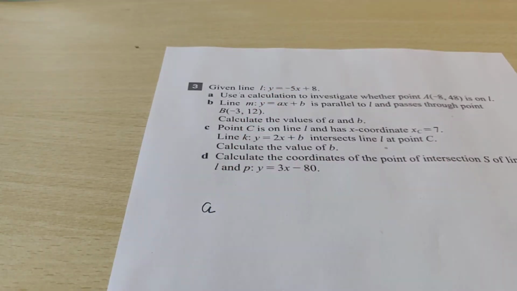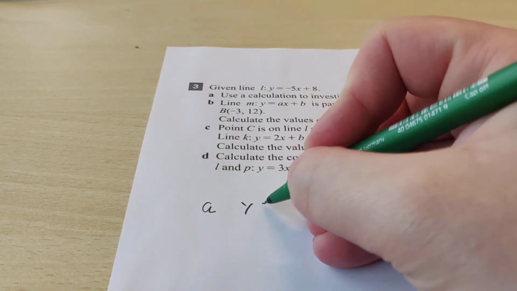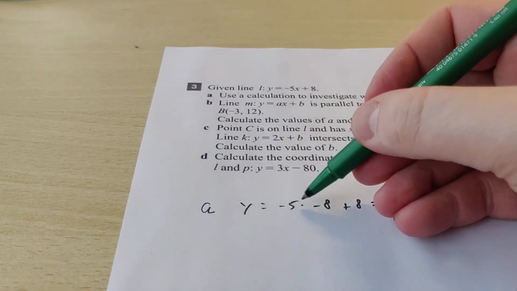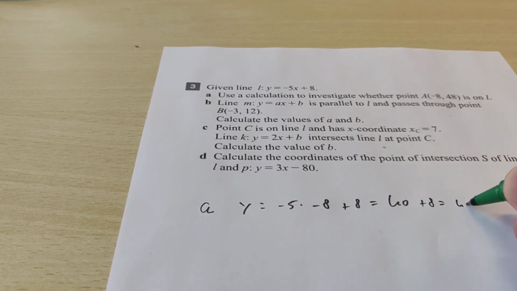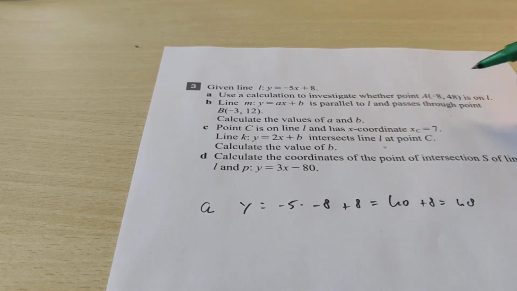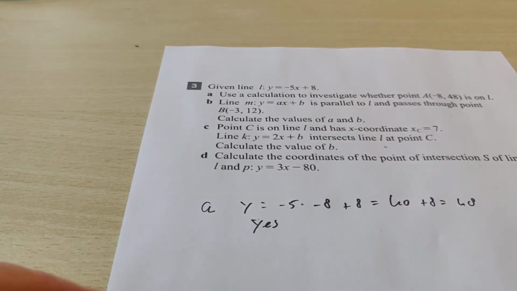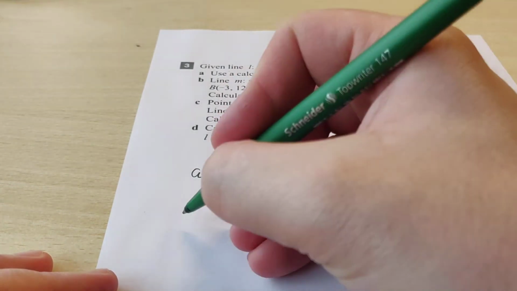If you want to check if a point is on the line, you take the x, the minus 8, and you fill it in. So we do minus 5 times minus 8 and then plus 8. Well, minus 5 times minus 8 is 40, and 40 plus 8 is 48, which is also this number. So our conclusion is yes, the point is on the line. It would be nice if you write down the whole sentence, like the point is on the line.